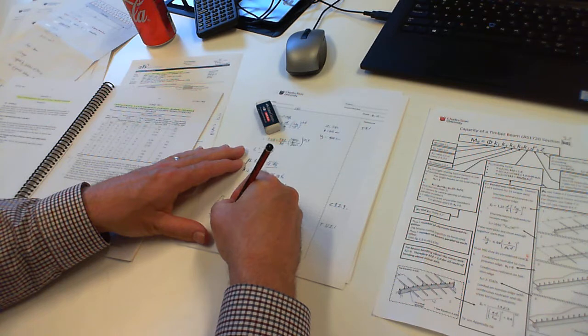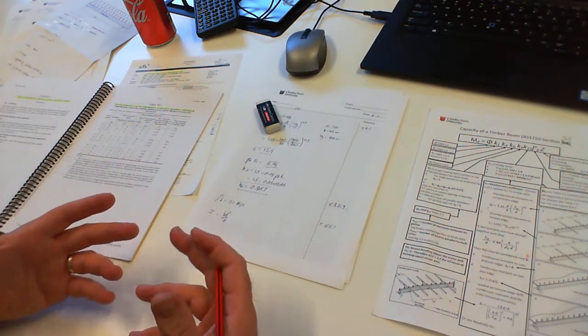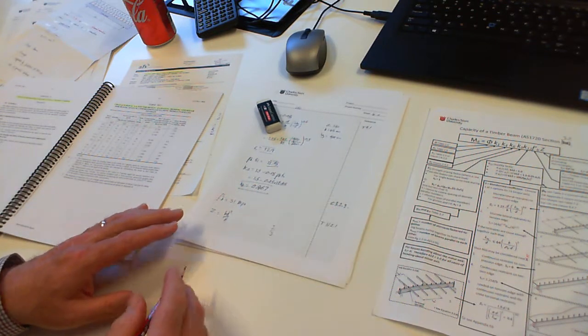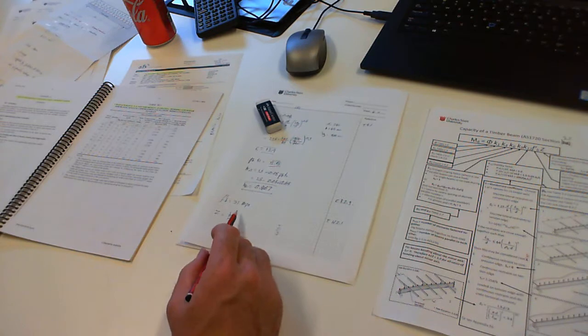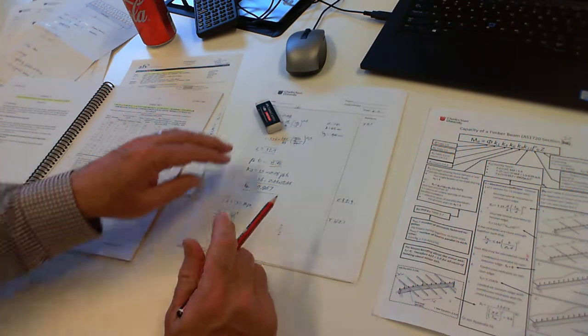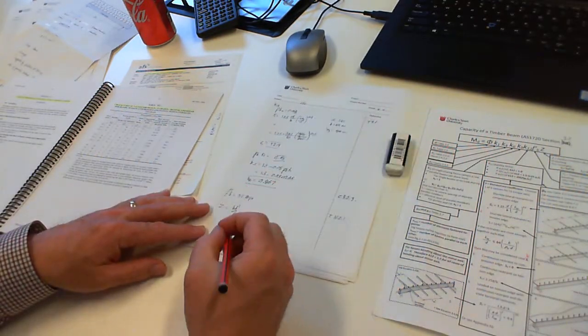And the last thing we need is our Z value, which is BD squared over 6. You may recall that the Z value is derived from the I value, and it's actually I over Y. So we had BD cubed over 12, divide that by Y, that's D over 2, and that's how you get the BD squared on 6. That's called the section modulus, and that's in cubic millimeters.